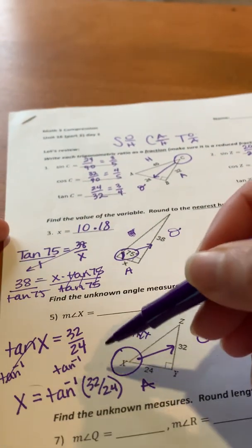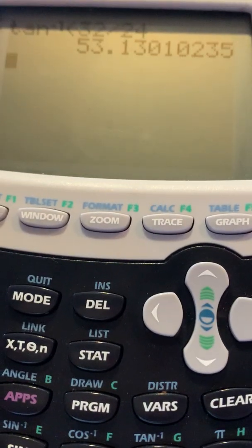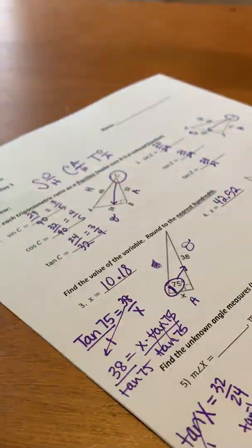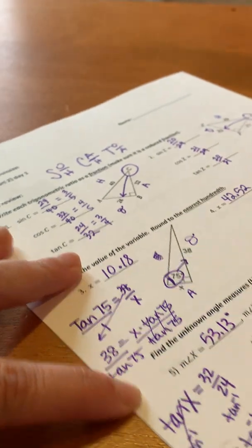And I just type in the fraction. You don't have to do anything else. Just do top divided by bottom. 32 divided by 24. There we go. 53.13. And that's in degrees because we're doing degree measure.